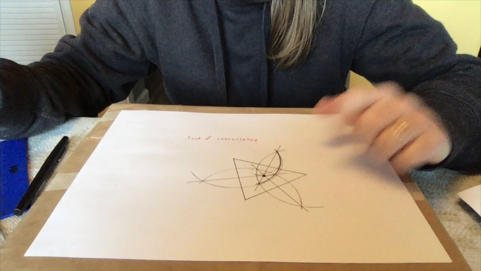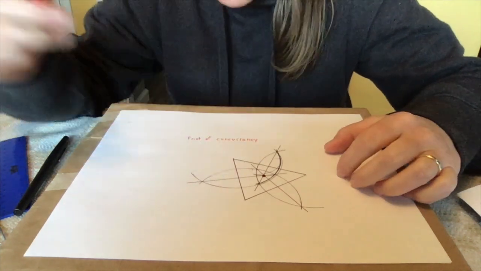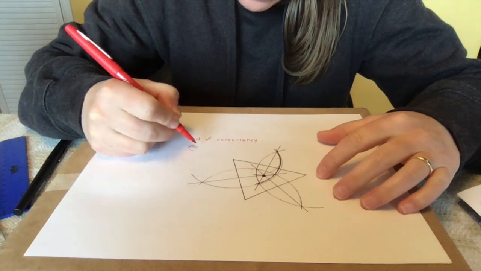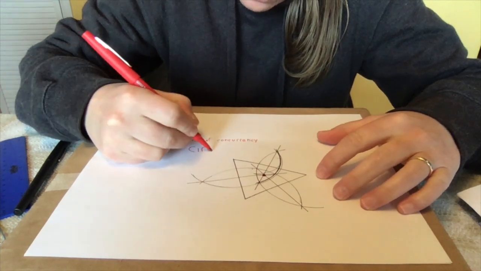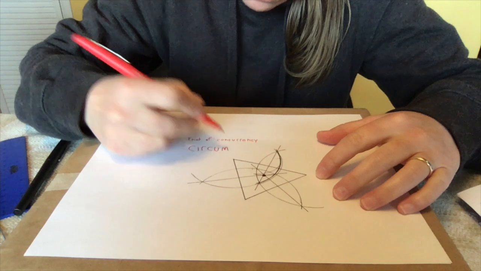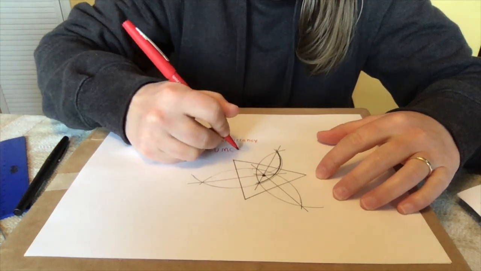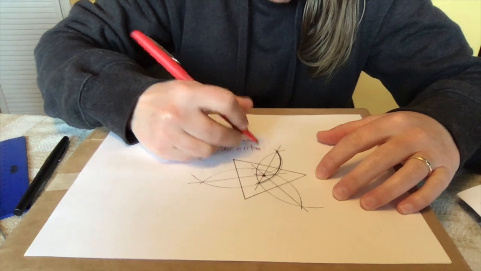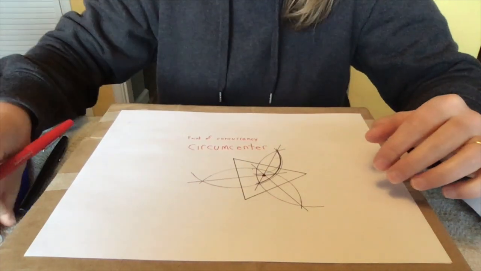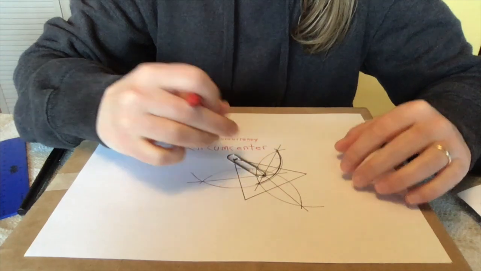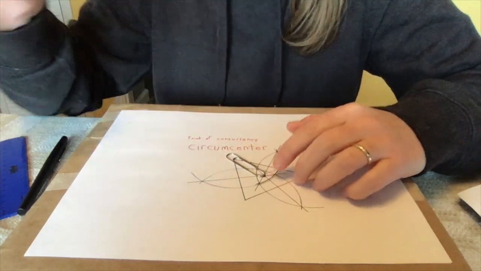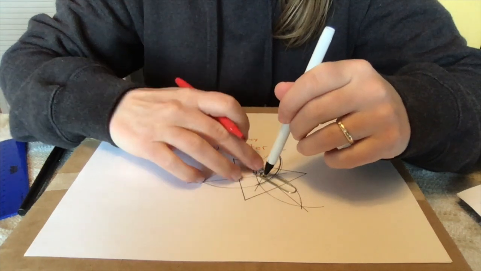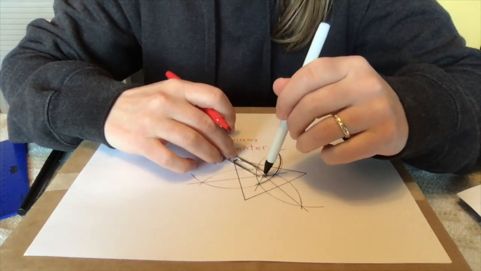This point of concurrency, where the perpendicular bisectors meet, is really special. This one is called the circumcenter. And it's one of my favorites because if you connect from here, oh boy.